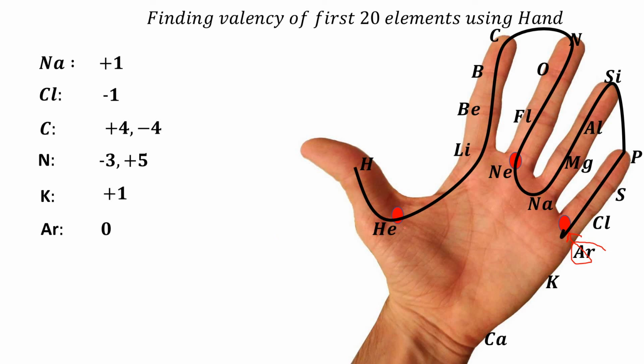If you have remembered the first 20 elements of the periodic table, and in the exam it is asked, you can easily remember the valency just by looking at this picture. So thanks for watching and keep learning.